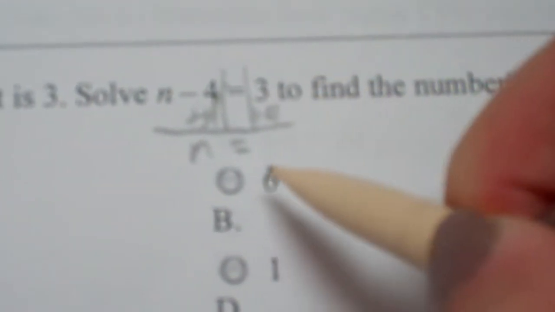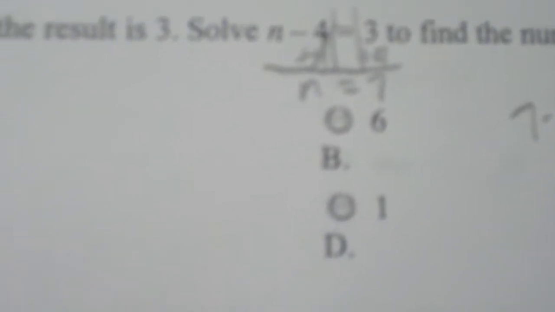I'm going to use railroad tracks, and this is n minus 4. So to get rid of minus 4 or negative 4, I'm going to add 4 to both sides. So n equals 3 plus 4 is 7. If I plug that back in, 7 minus 4 gives me 3, so I find my answer here is 7.